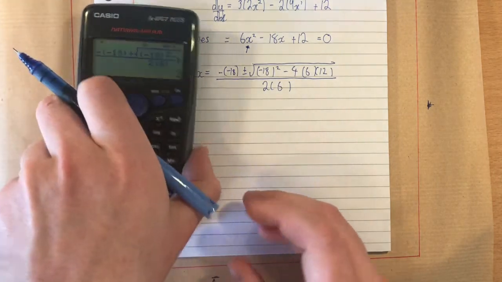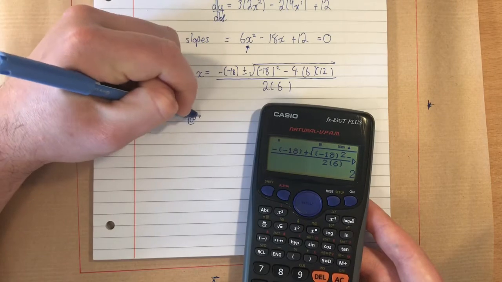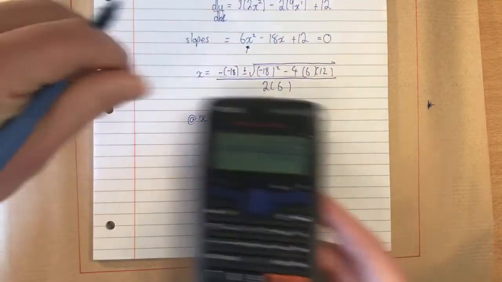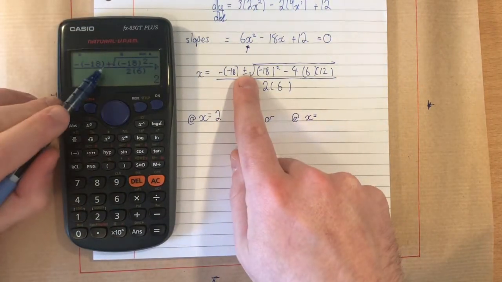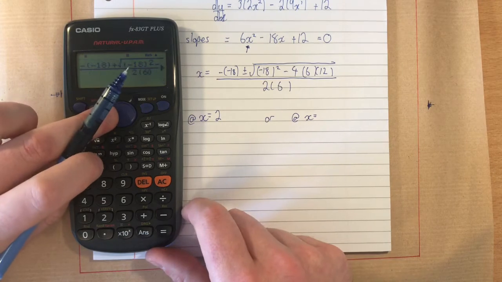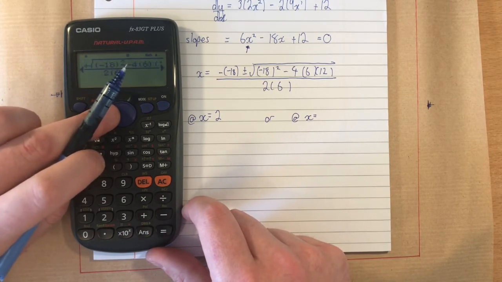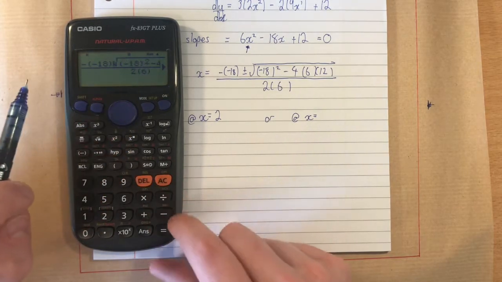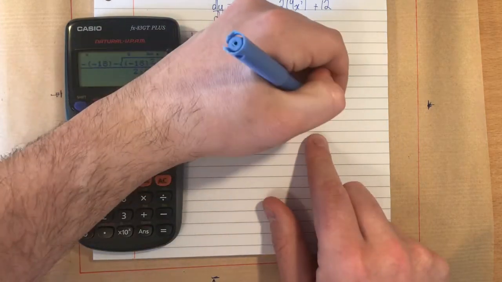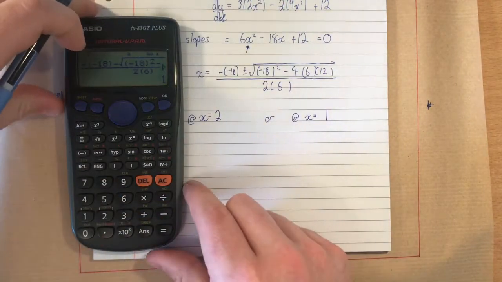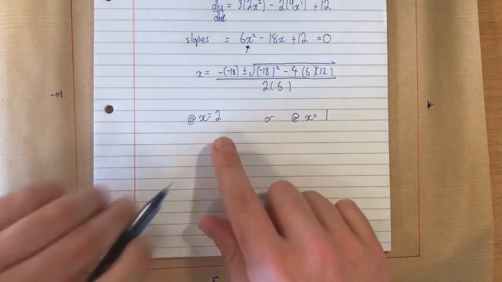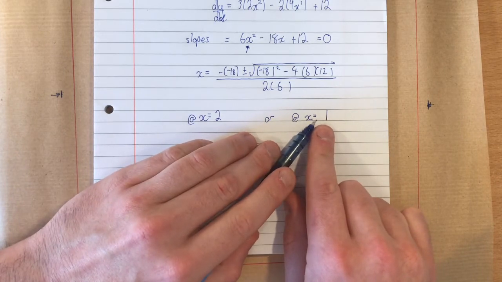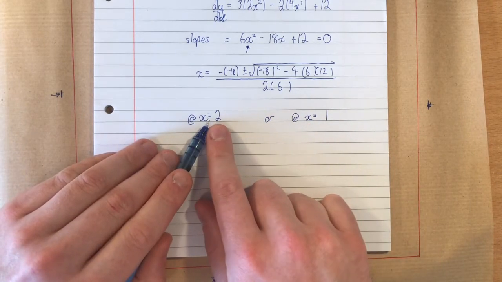So I know that there's a maximum or a minimum at x equals 2, or at x equals. That was the positive version in here. So now let's scroll back into it and change that positive to a negative. And we get x equals 1. So I now know that at x equals 2, there's a maximum or a minimum, and I know that at x equals 1, there's a maximum or a minimum. So how can I check to see if this is a maximum or a minimum?